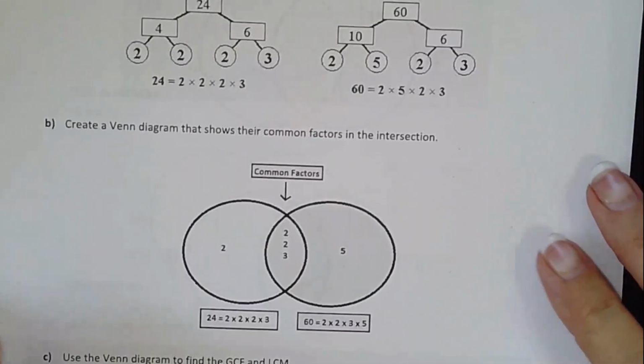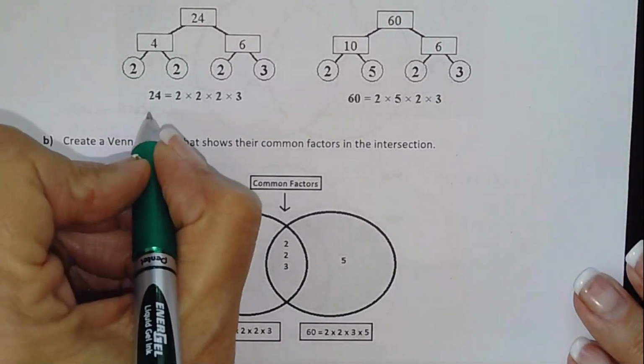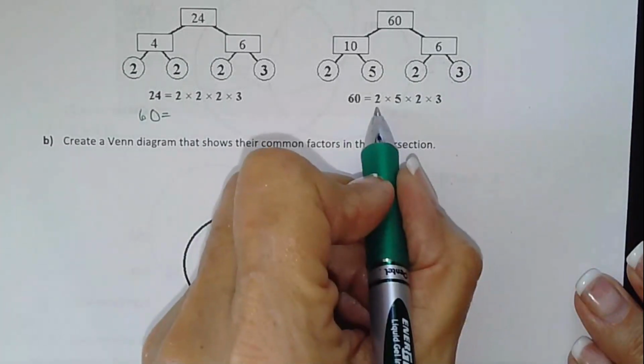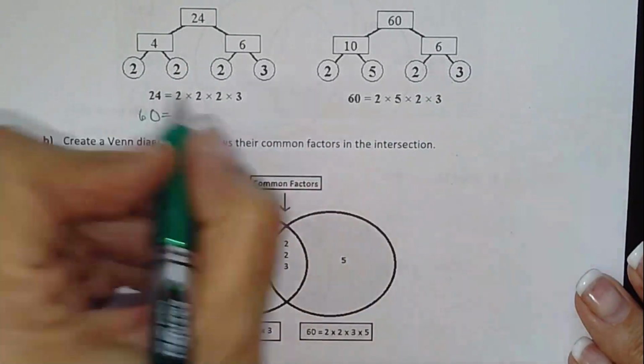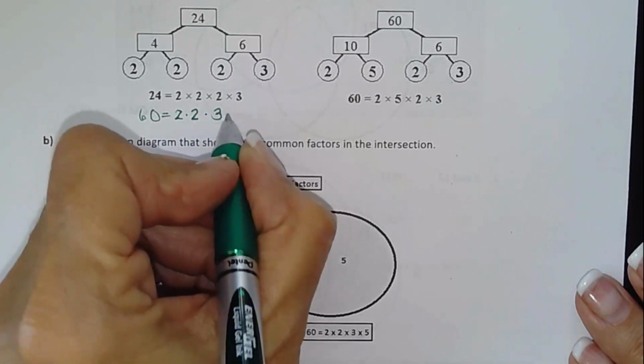So then I make what's called a Venn diagram, and I like to put the numbers right on top of each other. It makes it easier to see and put them both in order. So this is 2 2s, a 3, and a 5. 2 2s, a 3, and a 5.